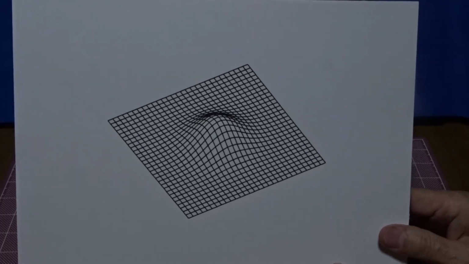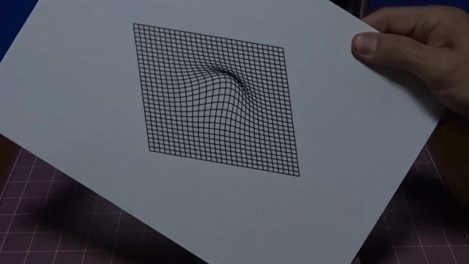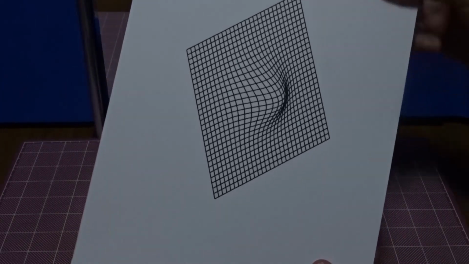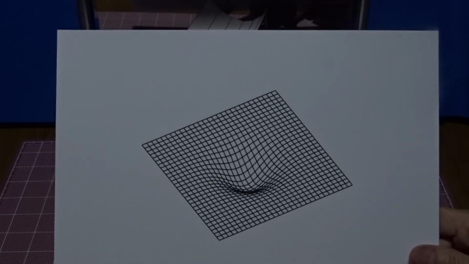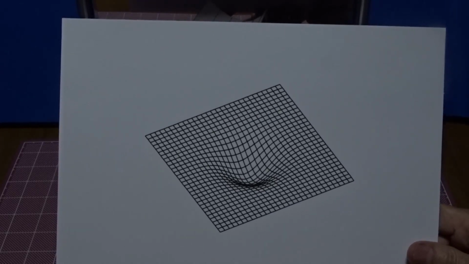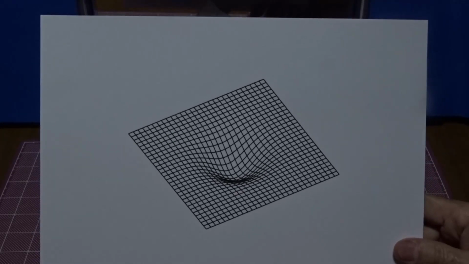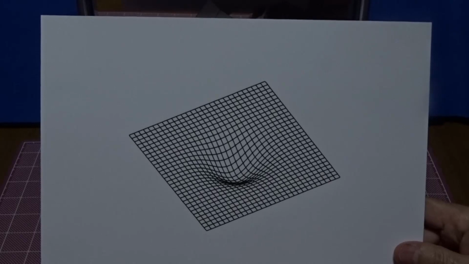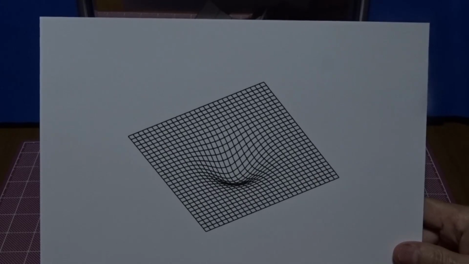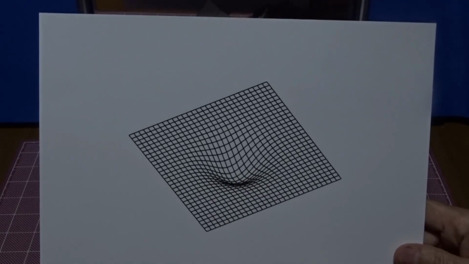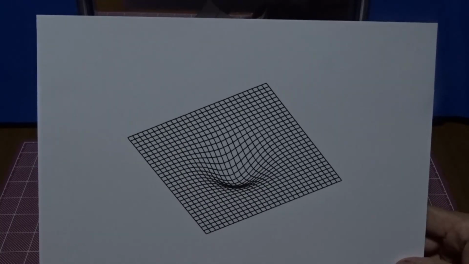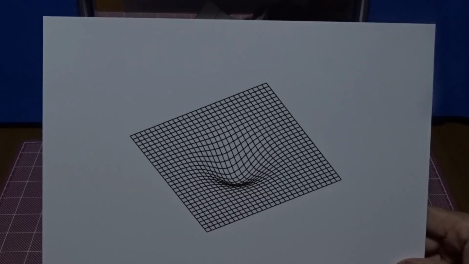When we rotate this picture by 180 degrees to make it upside down, then usually the center looks like a concave hole. And some people perceive that this is a ceiling surface with a convex shape. Anyway, there are two interpretations for this single picture.